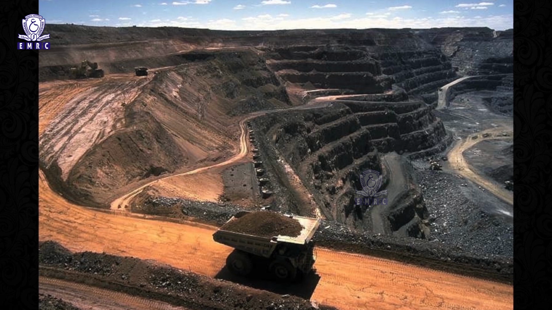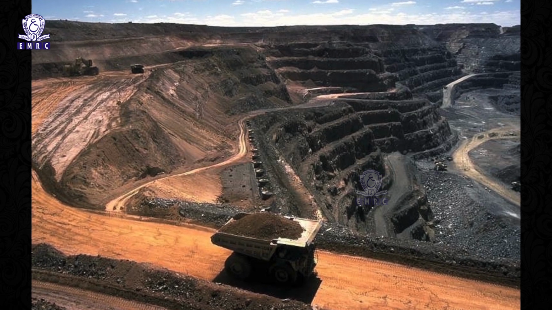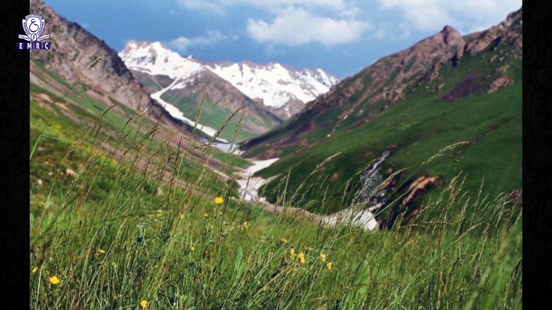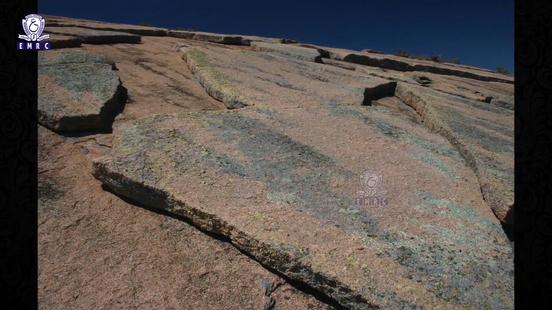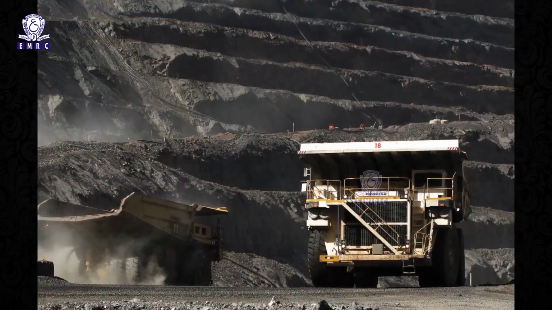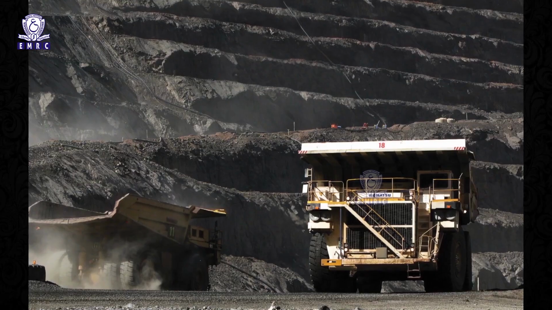In case of mining activity and also for the construction of roads in the hilly or mountainous areas, man excavates and disturbs the rock strata and the slope. In the mining areas, land subsidence is common.